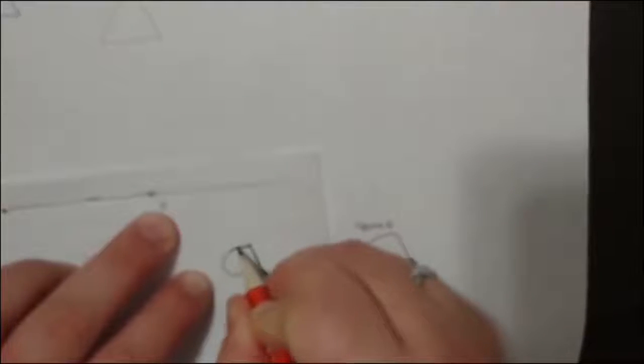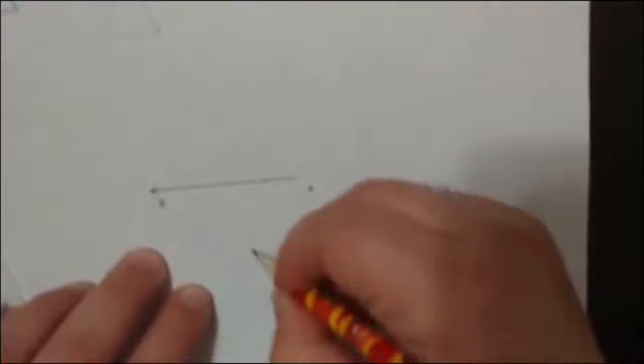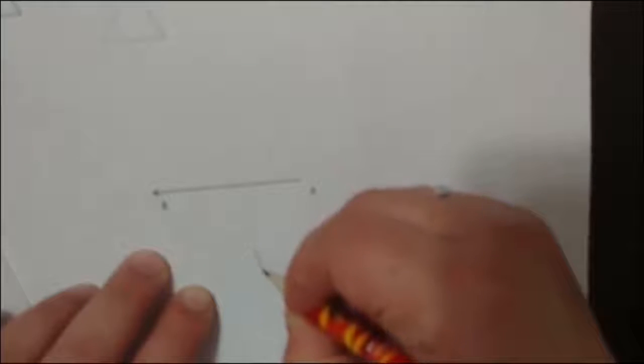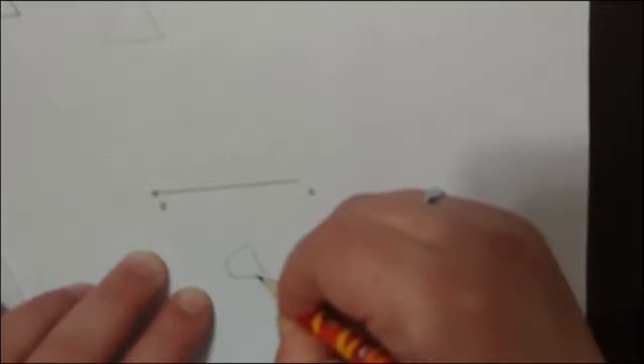And now I take my pencil, I use some force, I'm going to press down, trace that image on my patty paper. Don't be scared, use a good amount of force. Again, you may not see it on the video, but on my paper, I see where that indentation is.